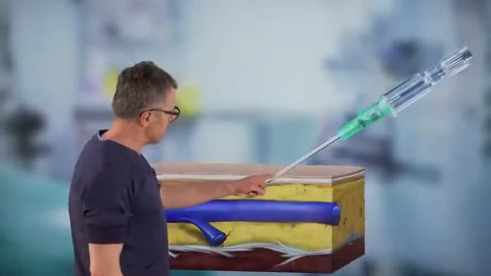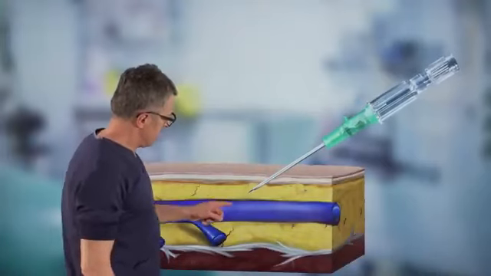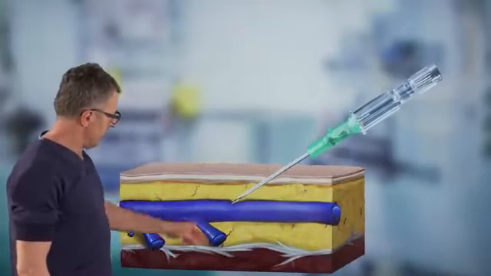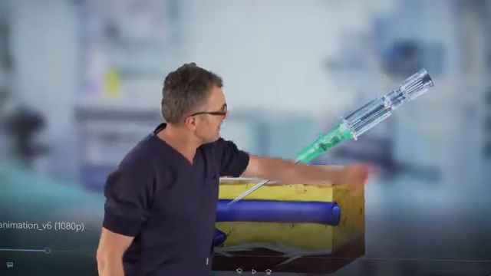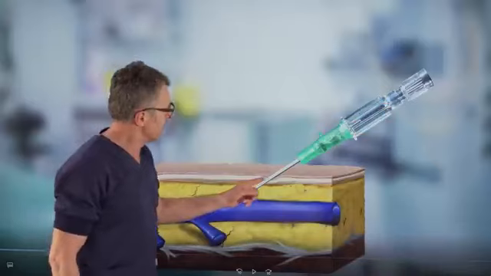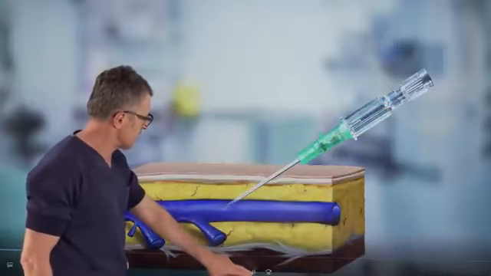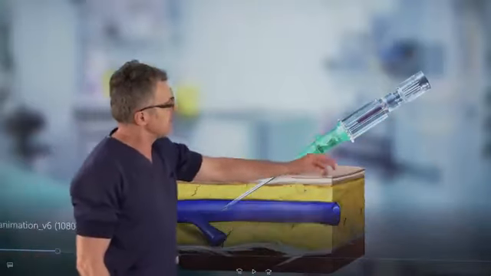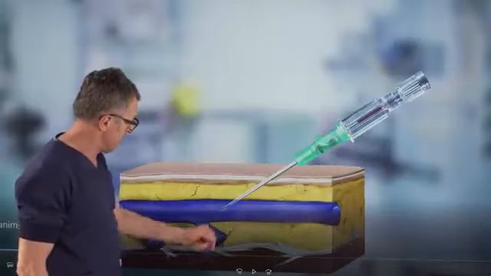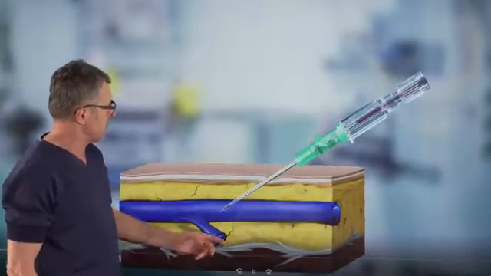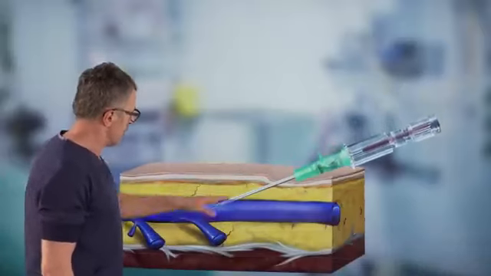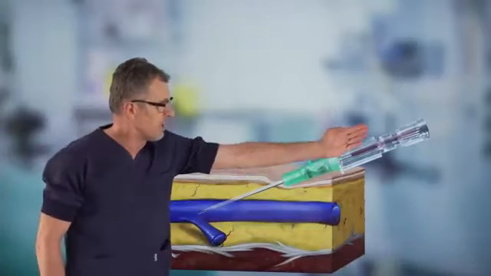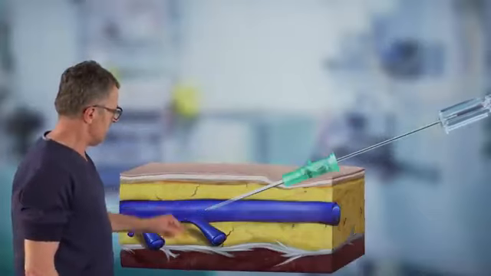So here's the catheter passing through the dermis and edging towards the vein. As soon as the catheter enters the vein, we will immediately see the flashback, as we call it, because the blood will want to go into the expansion chamber, and there it is. So now we know that we're inside the vein. At this point, what we simply do is continue advancing the catheter, lower the angle, and pull the needle out, leaving the catheter inside.